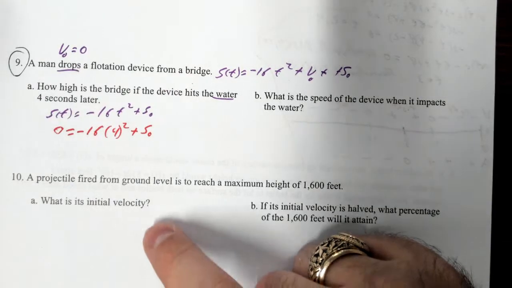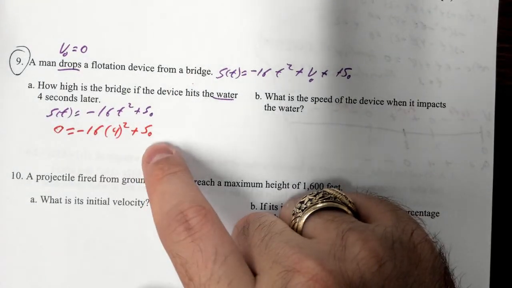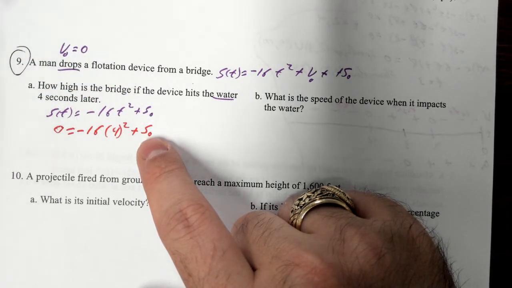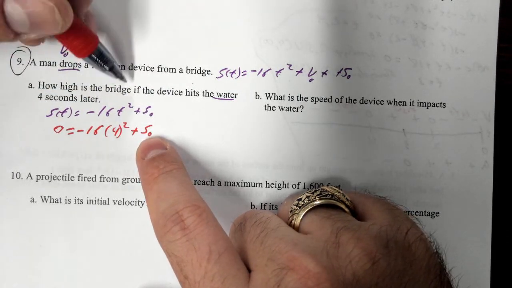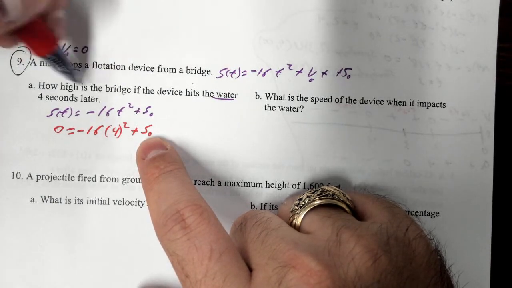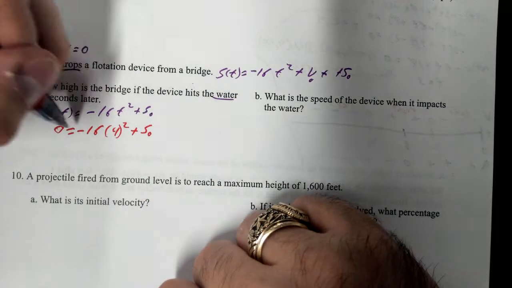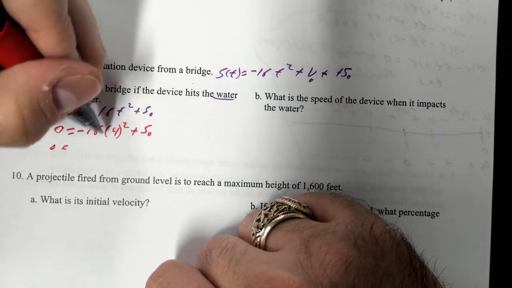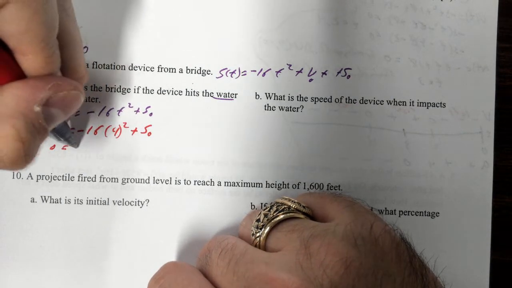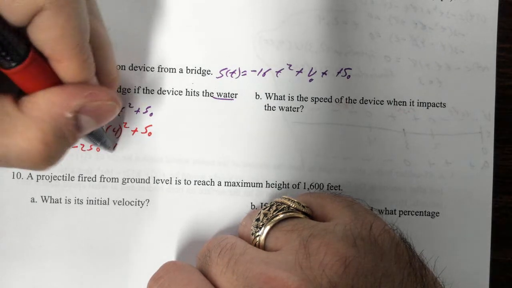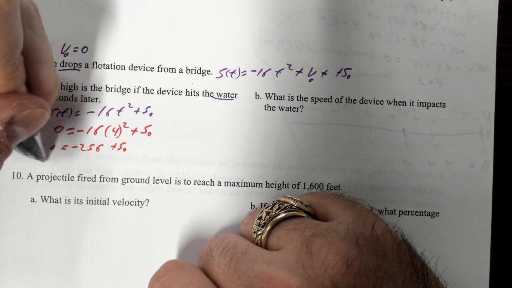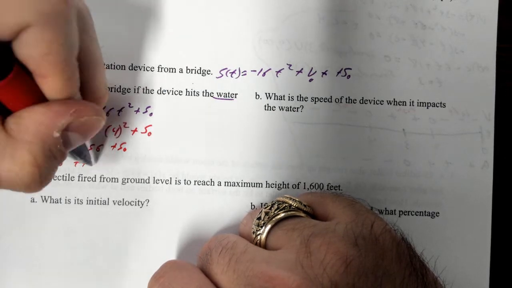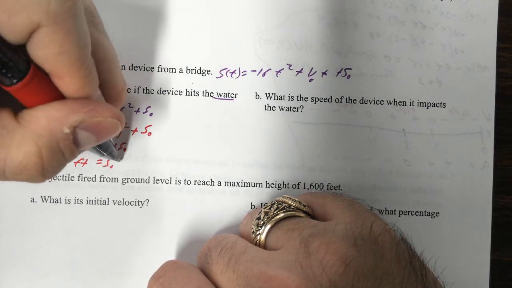Now just solve for the initial position, because the initial position is where he dropped it, at the top of the bridge, and that's what we're asked to find, how high the bridge is. So 0 equals negative 16 times 4 squared, negative 256, plus s naught. Put that on the other side: 256 feet is our initial position.